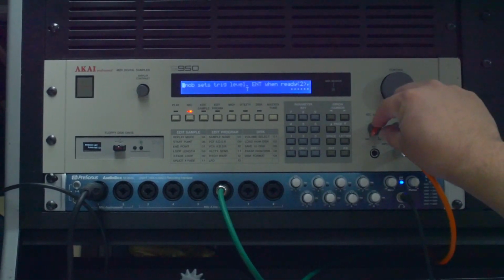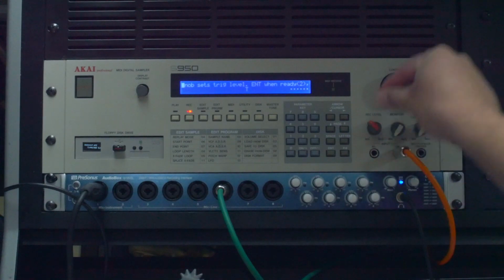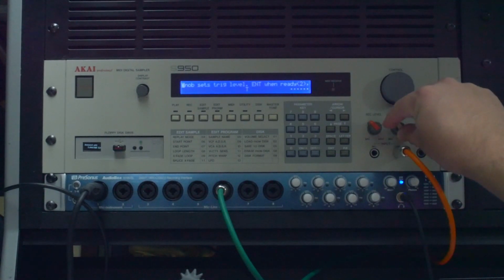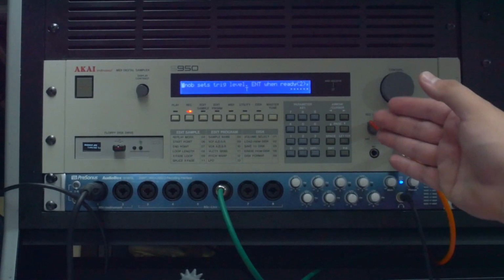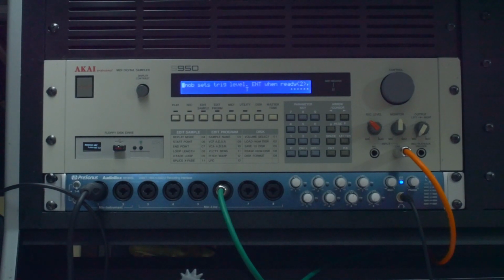Now what I'm going to do is increase the volume here just slightly. I'm going to turn up my monitoring so we're able to hear the sample through the 950, and then I'll adjust the recording level depending if I feel like it's too hot or it needs a little bit more increase. So let me play the sample.